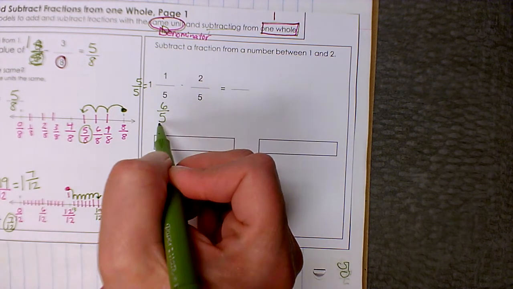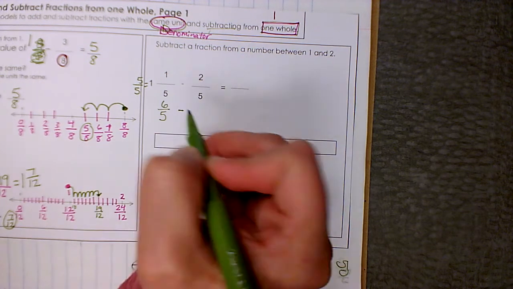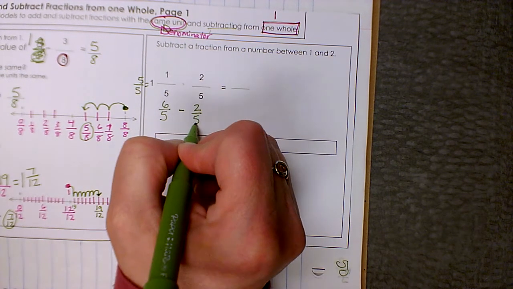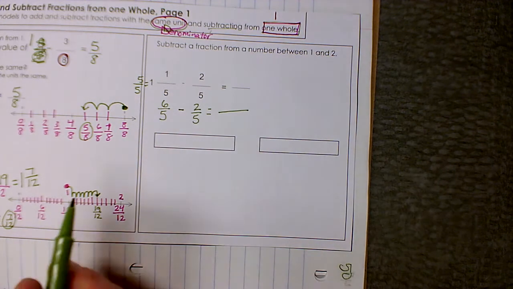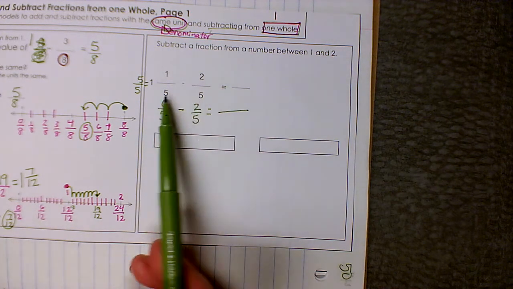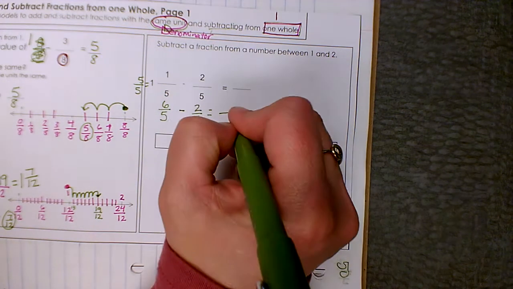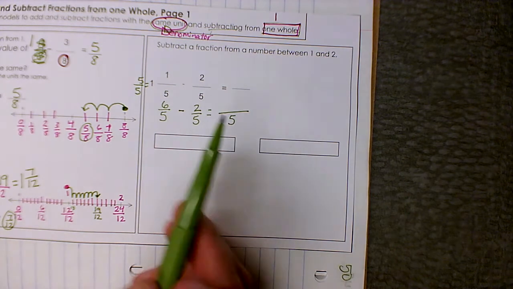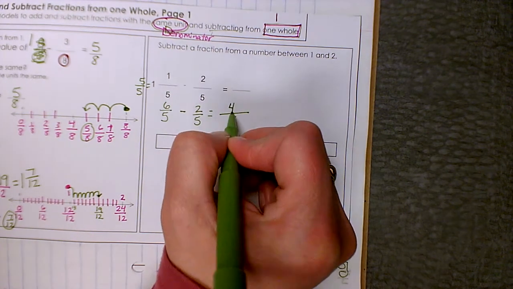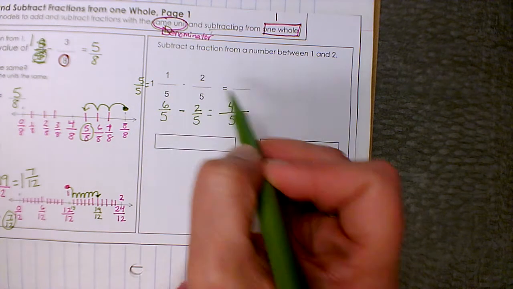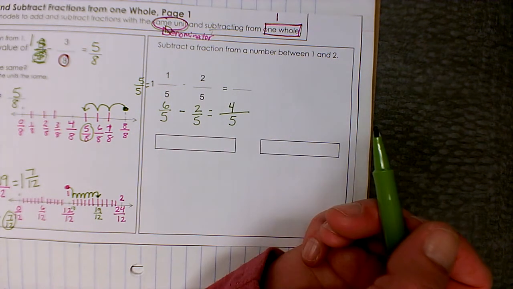So now I have 6/5 minus 2/5 equals blank. Okay, well, did my denominator stay the same? It did. It stays 5. Okay, and then what's 6 minus 2? It's 4. So we think that 1 and 1/5 minus 2/5 is 4/5. Okay, we're going to see if we can figure that out.